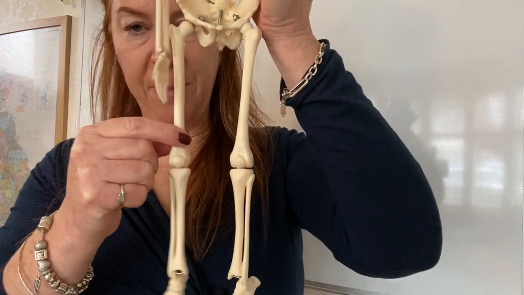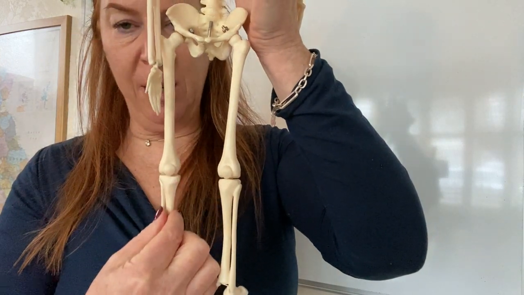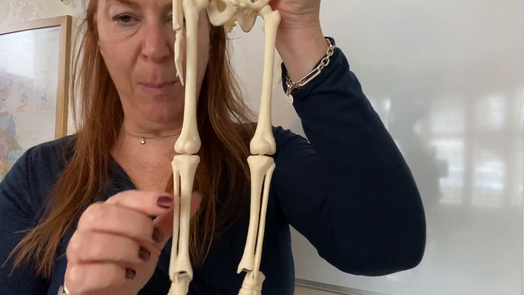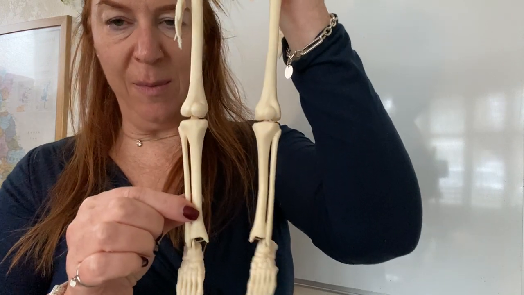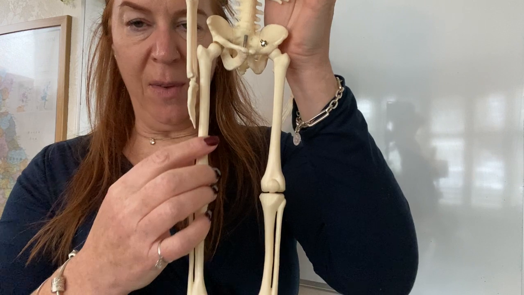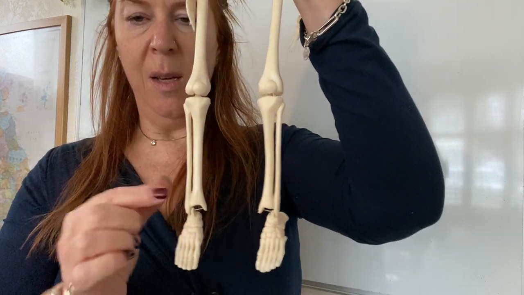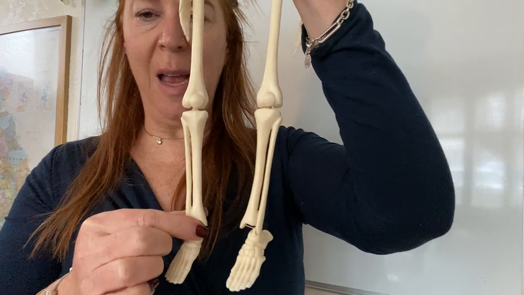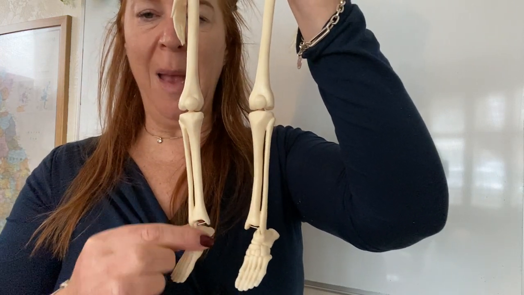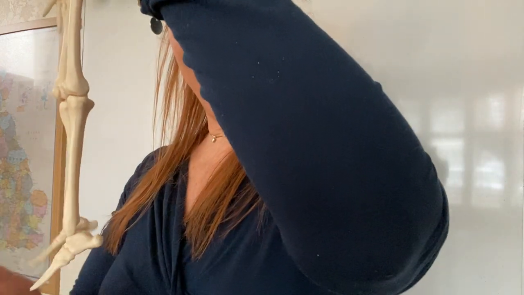We've got femur, patella, tibia is the big shin bone, and fibula is lateral, this stick bone at the side. So femur, tibia, fibula, tarsals, the ankles, metatarsals, and phalanges. This heel bone in particular here is called the calcaneus.